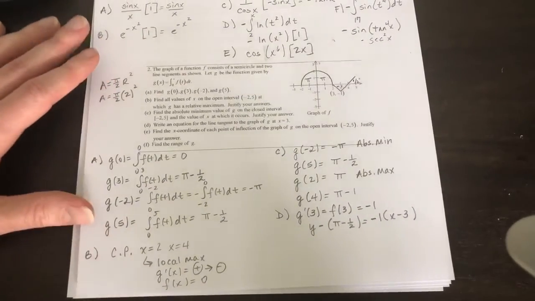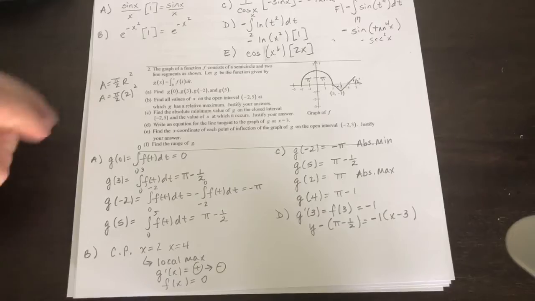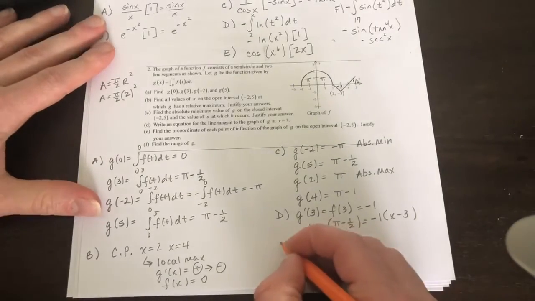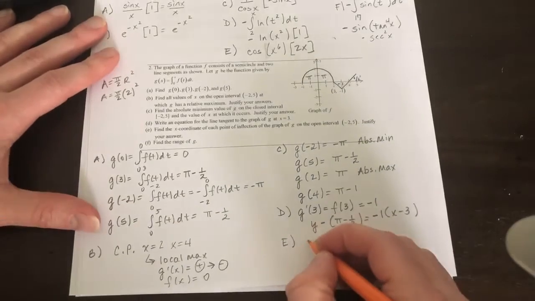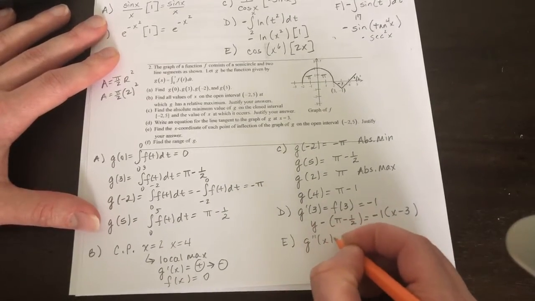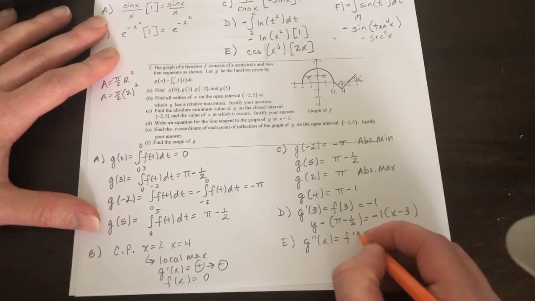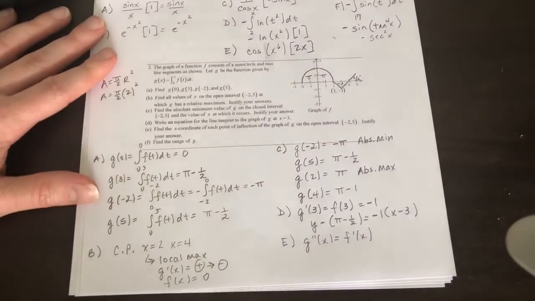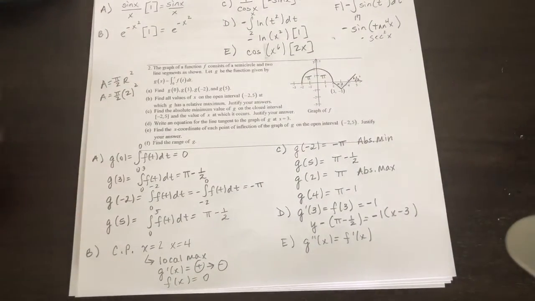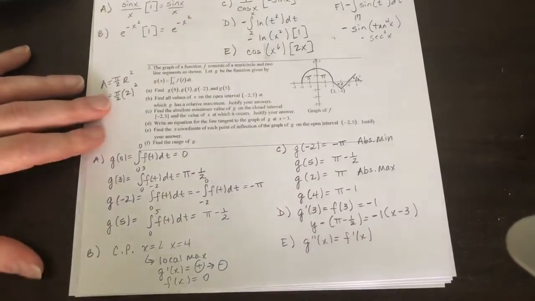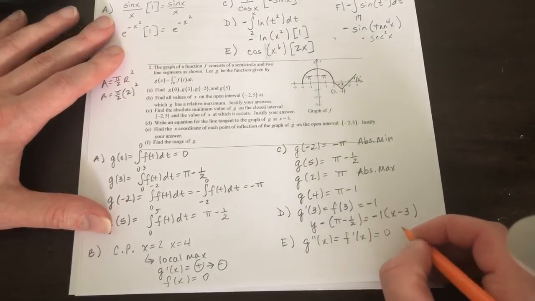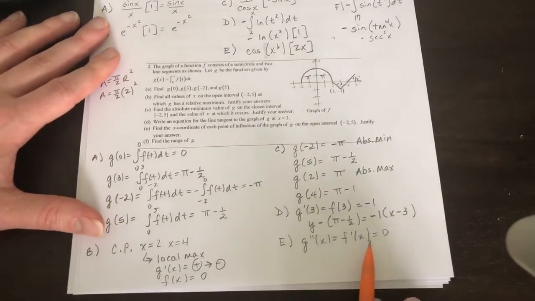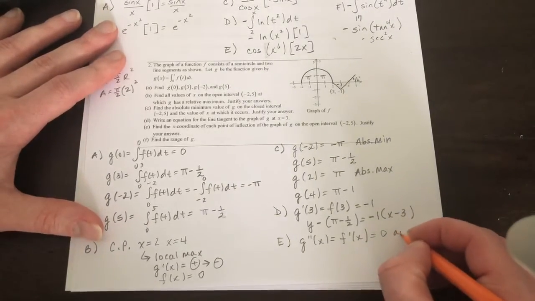Part E, find the x-coordinate of each point of inflection on your graph. Points of inflection, we're going to deal with the second derivative. So g double prime of x is equal to f prime of x, because if I take the derivative of this function, I get f prime of x. Now, inflection points occur where the second derivative is equal to 0 and changes sign.